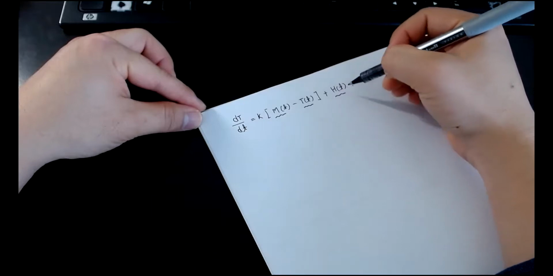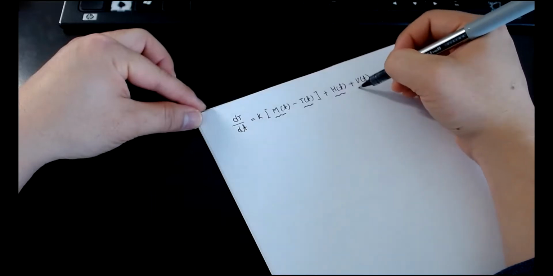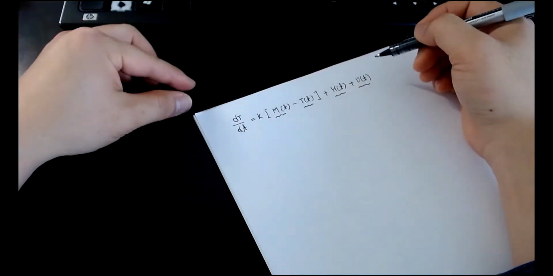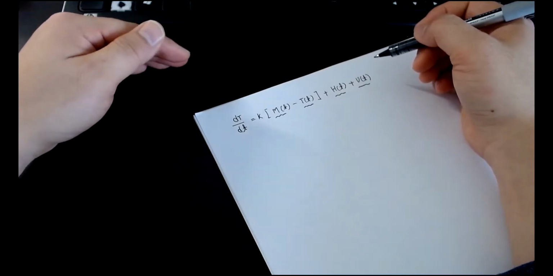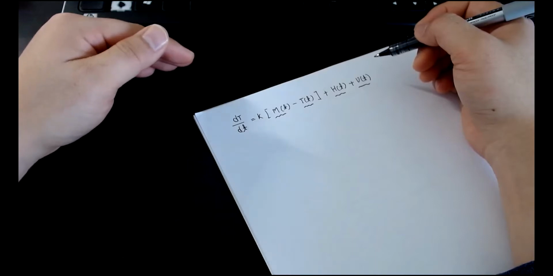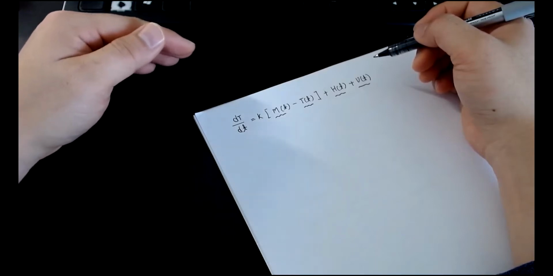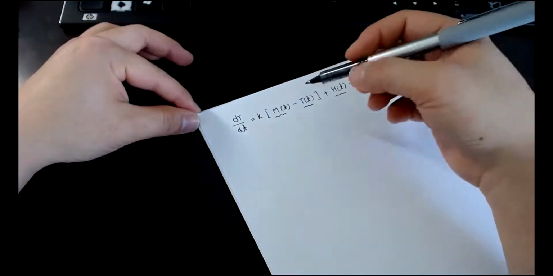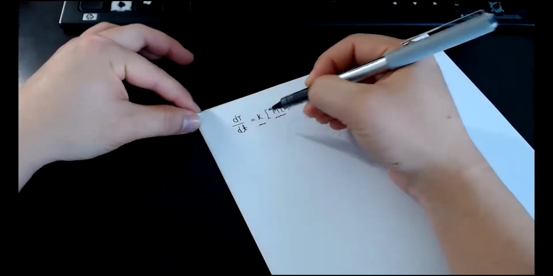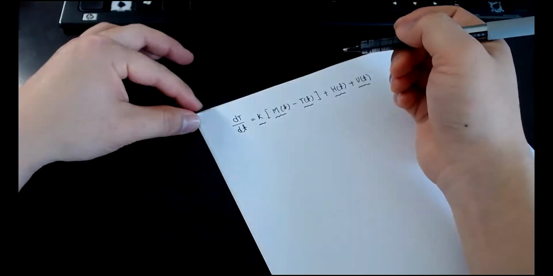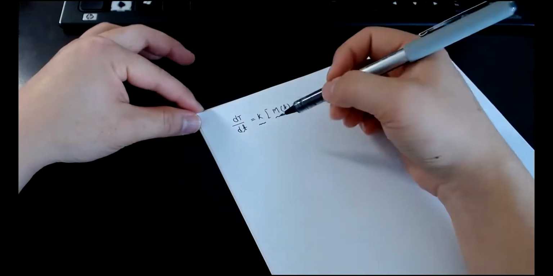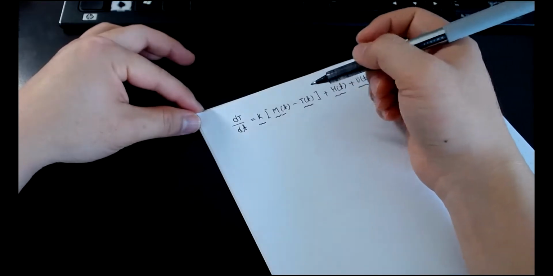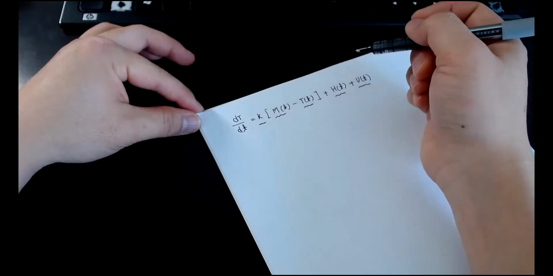H of t is an additional heating source. U of t is heating or cooling from the furnace or AC unit. K is the constant. Normally it is given, or you have to figure out K from the given conditions in the problem.